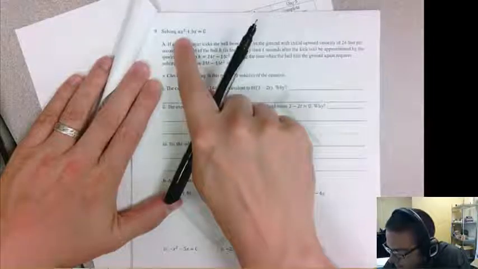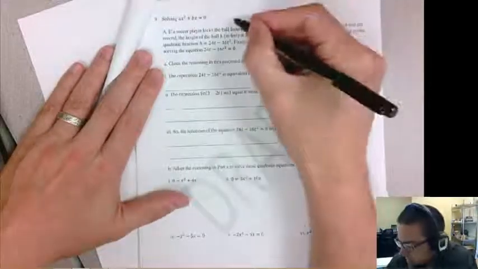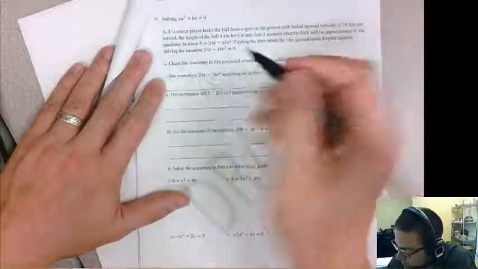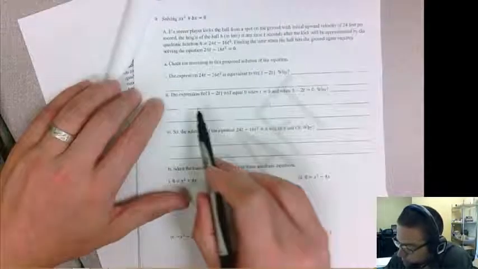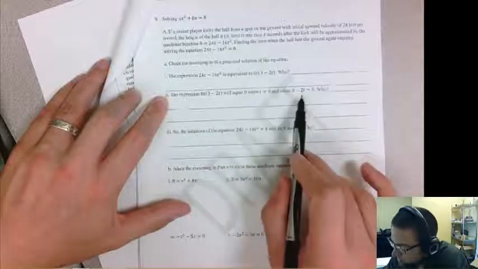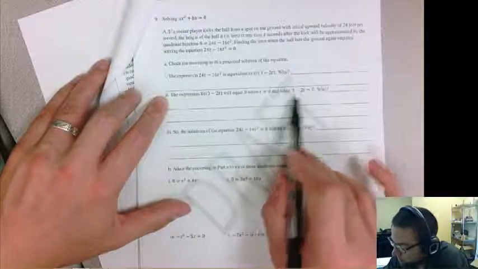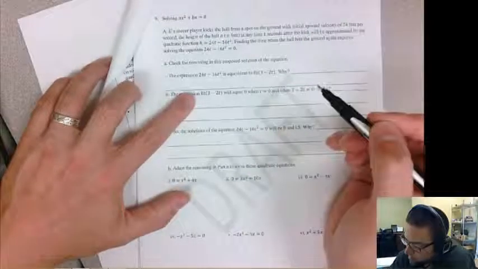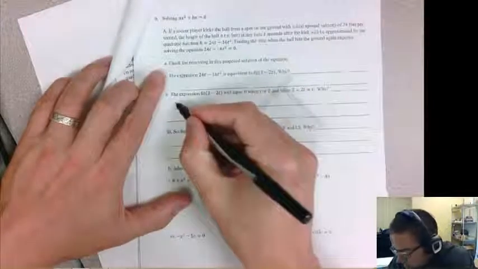So now solving equations that have no constant term. Probably the best way to solve these is to factor them. So this expression is equivalent to this. Why? Because we factored it, right? So if this expression were equal to 0, then t equals 0, and when 3 minus 2t equals 0 would be solutions to this, right? Because, well, why, right?